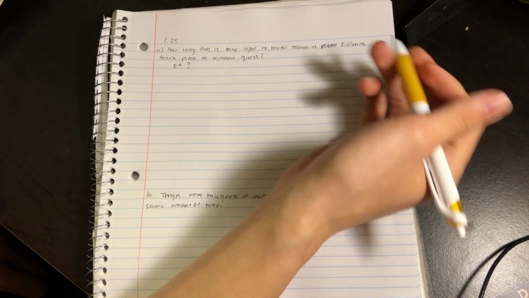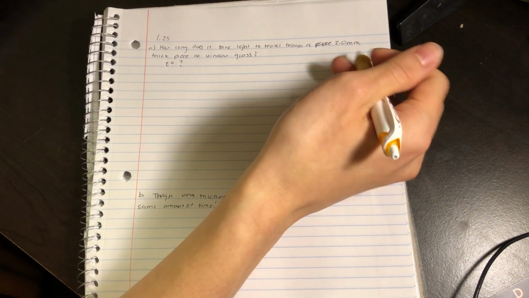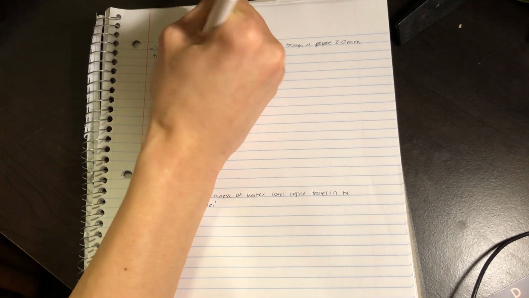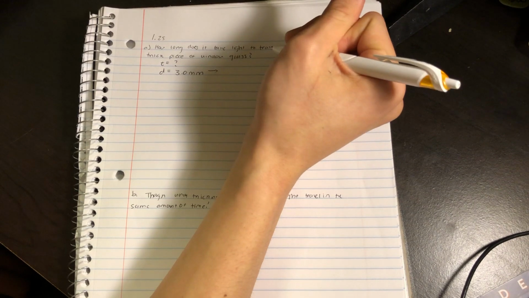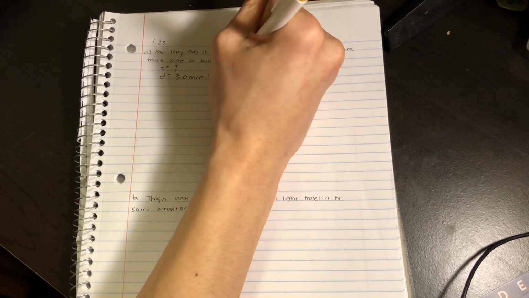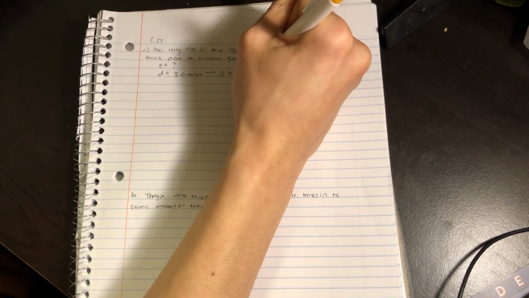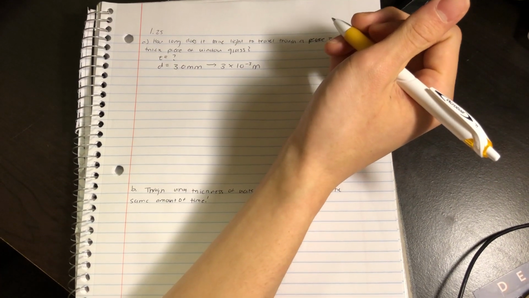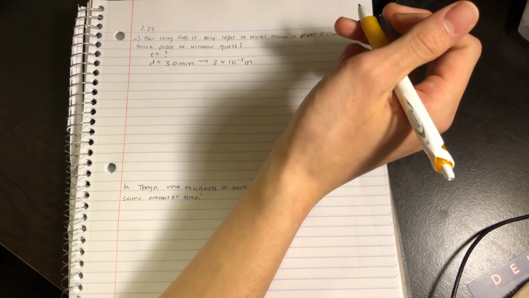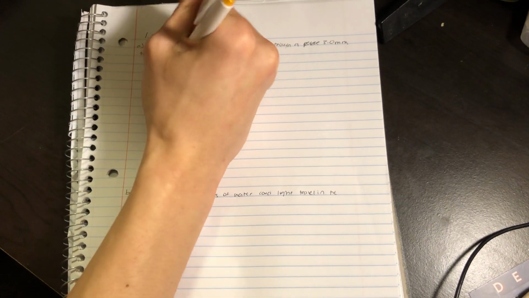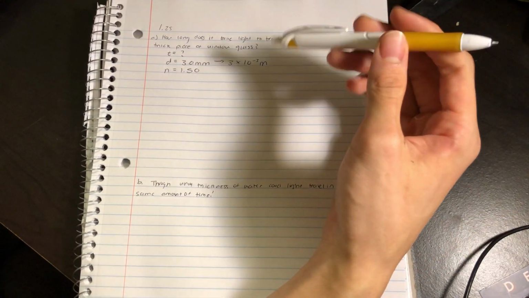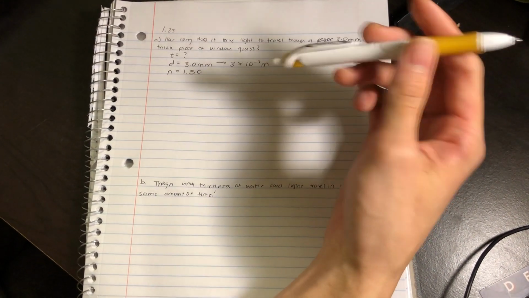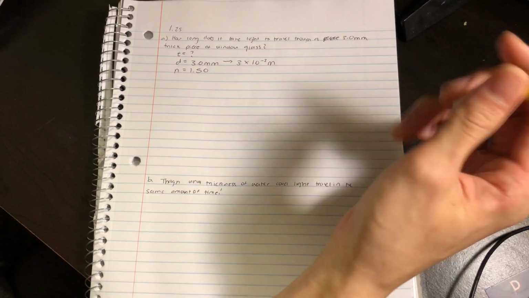We're looking for time, and we know the thickness of the glass is 3 mm, so d equals 3.0 millimeters. We can also convert that to meters, because that's what we usually work with, so that's 3 times 10 to the negative 3 meters. We also know the index of refraction of glass, n equals 1.50. The index of refraction is basically the number of times slower light is compared to a vacuum, if that makes sense.